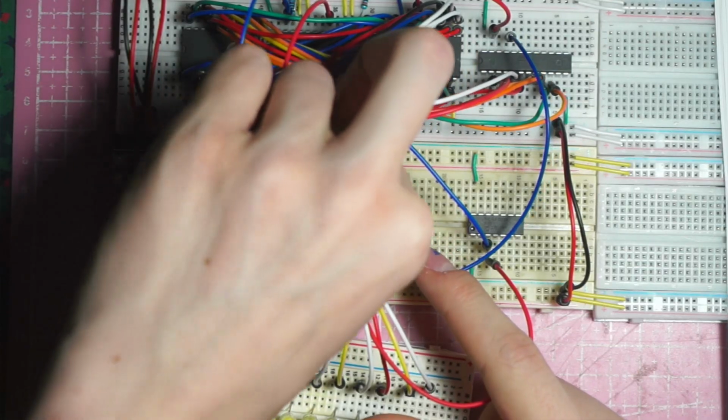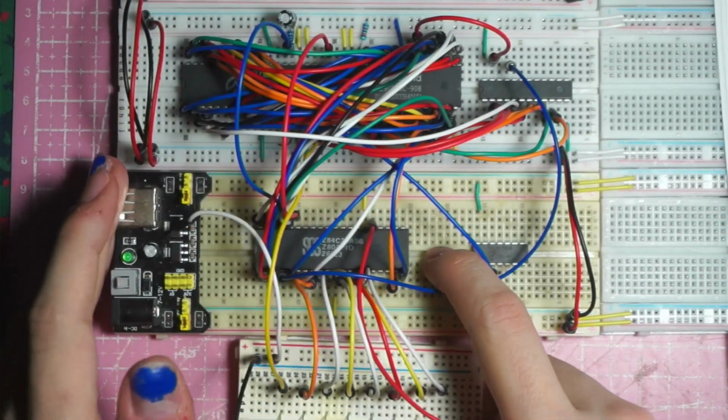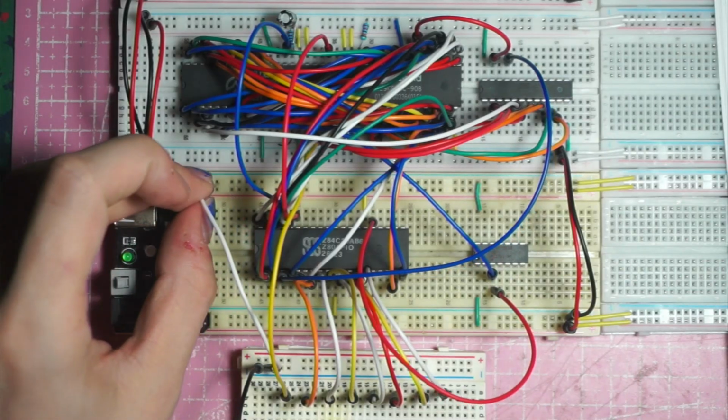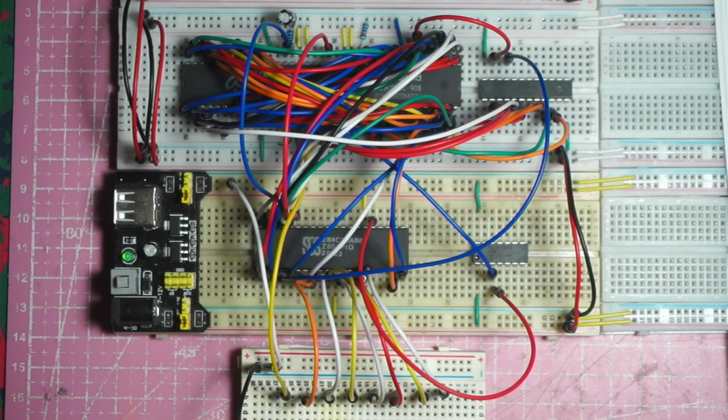Hold is here. Now I will just connect the ground, and we can start programming.